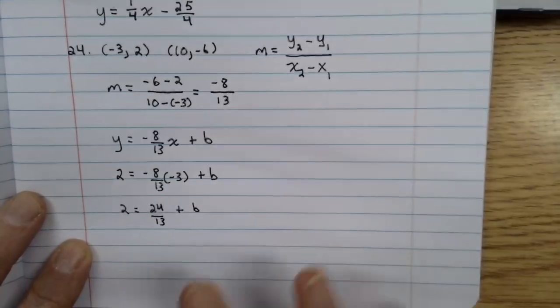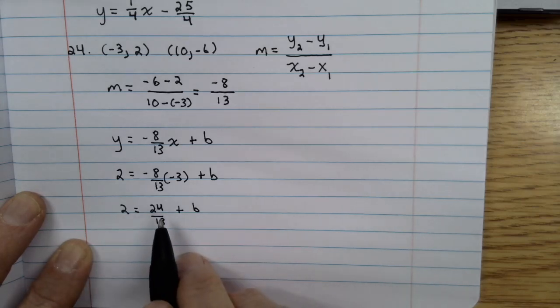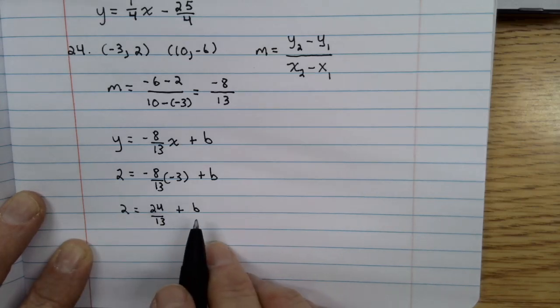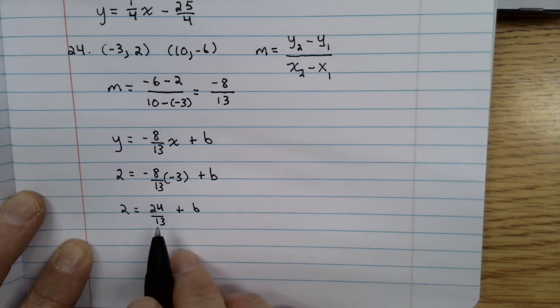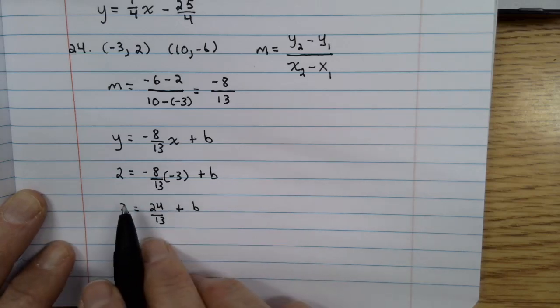And now I'm in the same sort of unpleasant situation that I was in last problem. I'm going to have to subtract, right? I mean, it's just one step to solve for b. You subtract 24 over 13 from both sides. But I got to get a common denominator. Now, hopefully you're getting used to this.